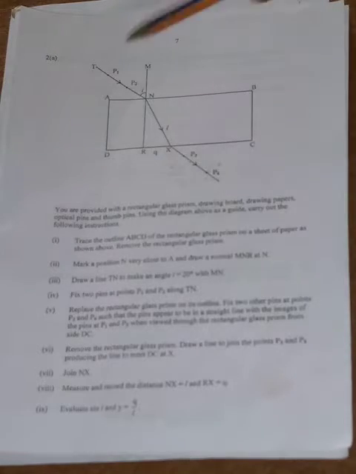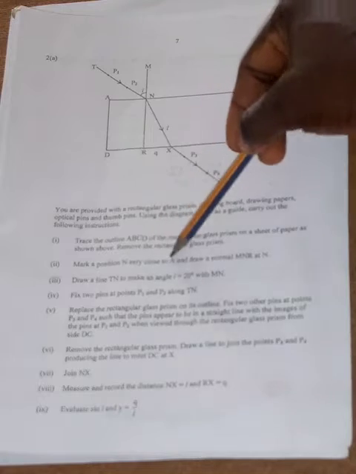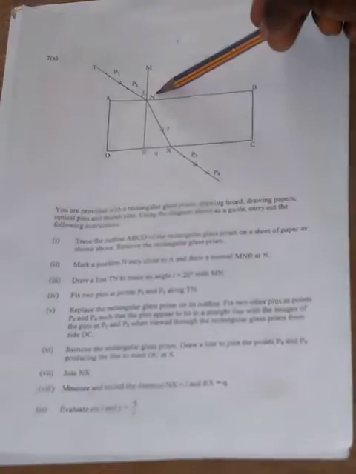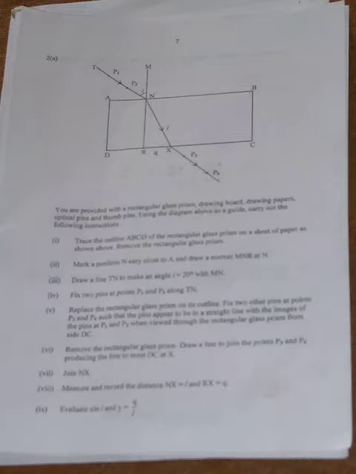Next is to mark a position N very close to A and draw a normal MN arrow at N. So this is N, which is closer to A than B. So this is the normal MN arrow. So I'm going to draw that now. So how do we draw that? So you are going to use your protractor, locate a point close to A, put a dot there. Let's say this.